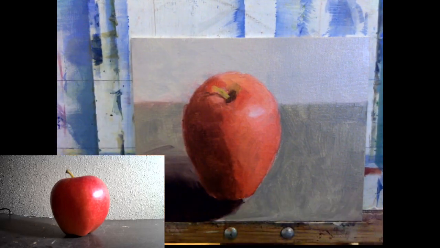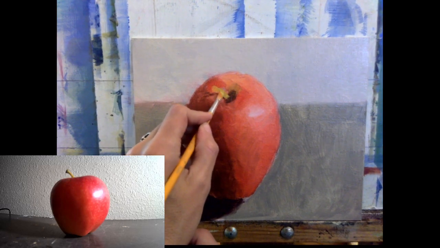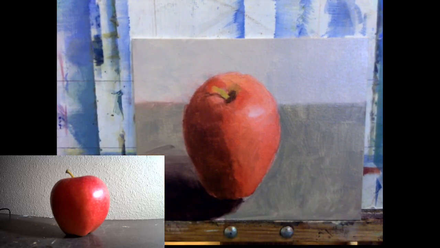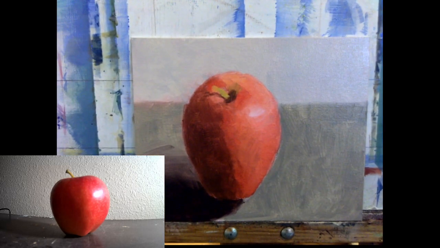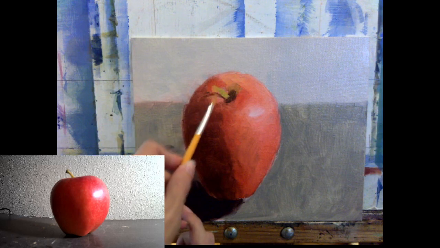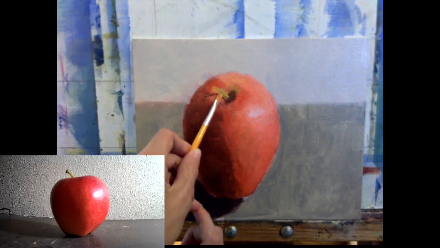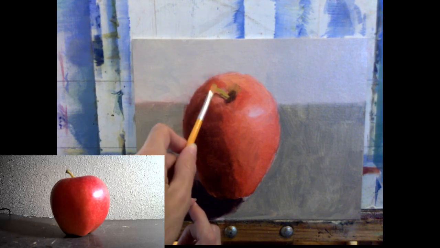And the stem has a shadow area. I think I made that too much. I made it too big. Try again. Stem shadow. Try again. Okay. To make it three-dimensional. There we go. That's better.